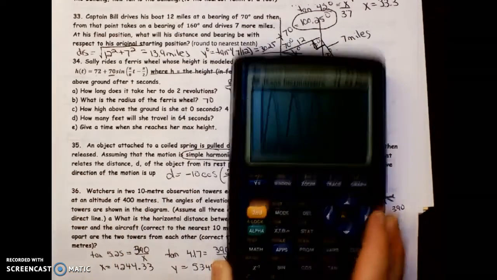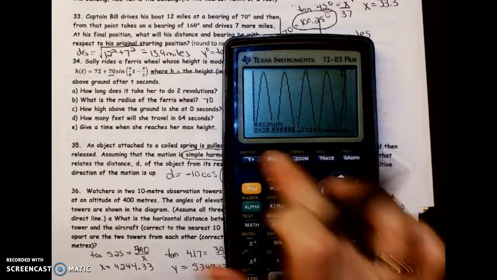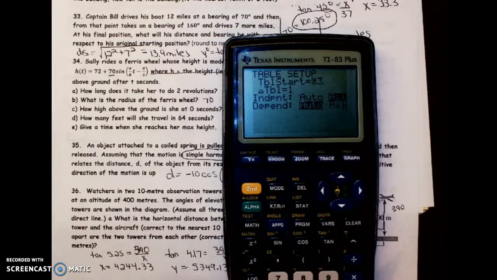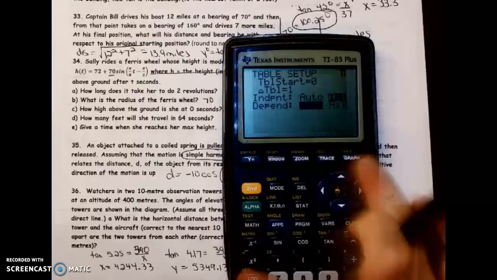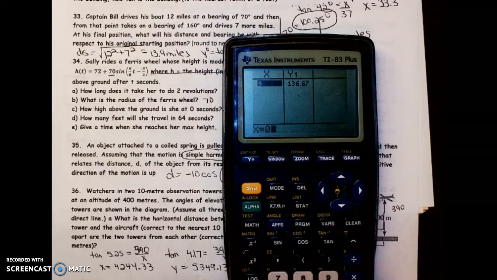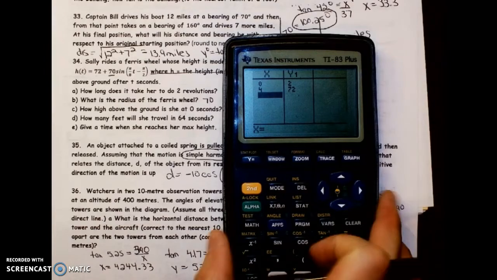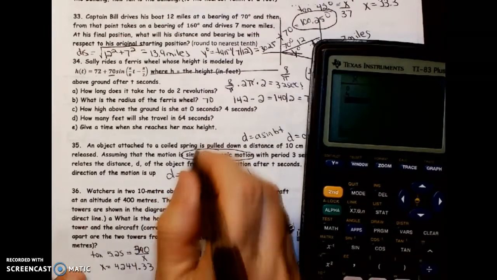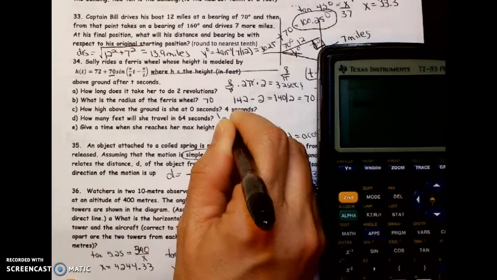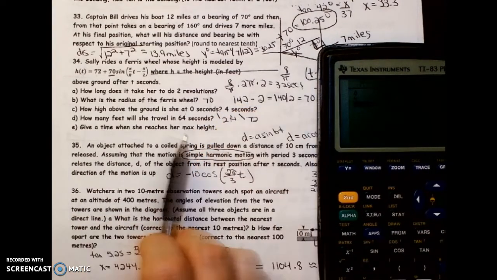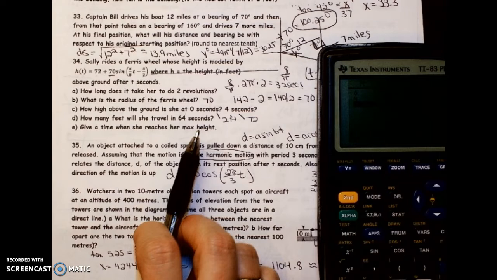How high is she when she's at 0 seconds? If you have that equation entered, we can go into that table, and let's change the table set to ask. Going into that table, I can type in a time of 0, which is my 2 feet. I can type in a time of 4, and I end up with 72 feet. So again, this one was 2, this one was 72. D, we're not going to have anything like that, so let's not stress over that.